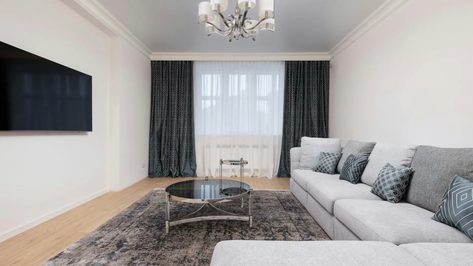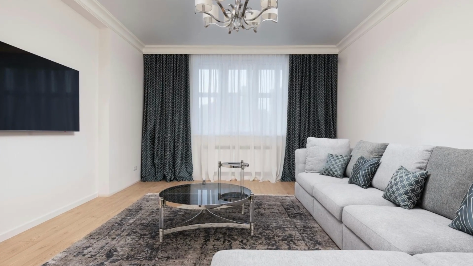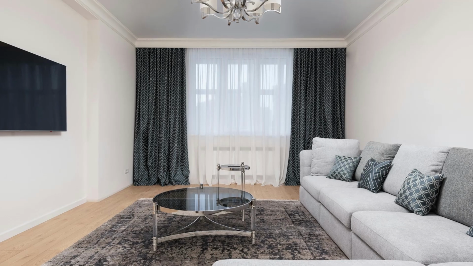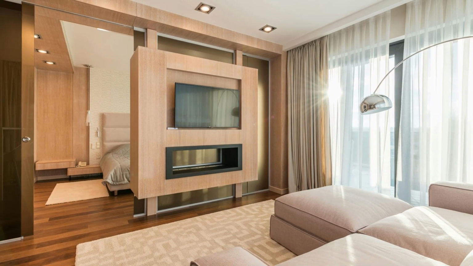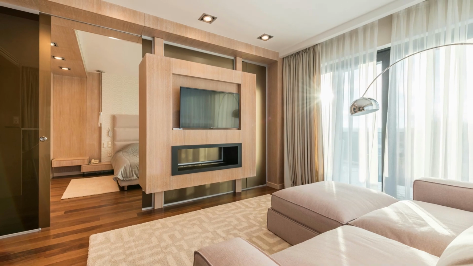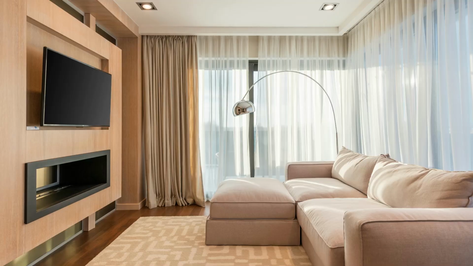Use soft materials like cushions or curtains to create warmth. Taking a moment to consider the tactile experience of the room will elevate its comfort level and enhance the overall aesthetic. Personal touches versus overcrowding.